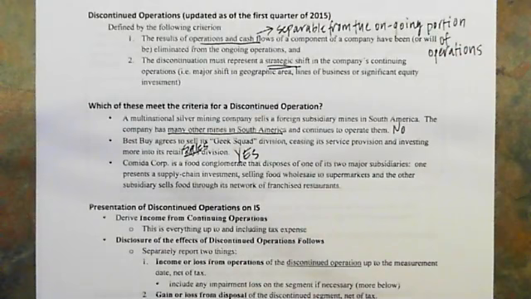One presents a supply chain investment, selling food wholesale to supermarkets. The other subsidiary sells food through its network of franchise restaurants. So this one's a little bit finer of a distinction. Some of you might say yes. Some of you may say, no, this is not a discontinued operation because it's still food. But really, we are shifting our operations.